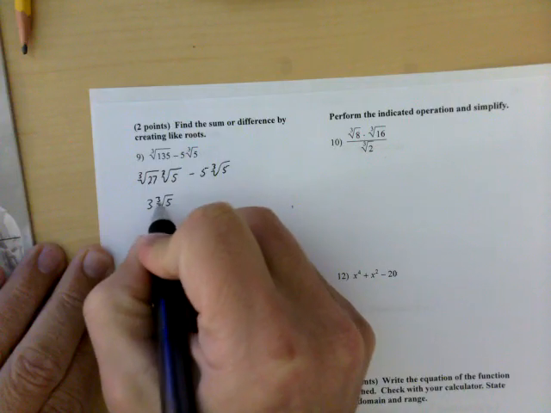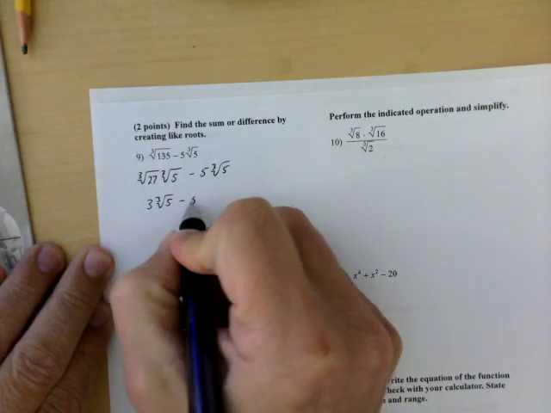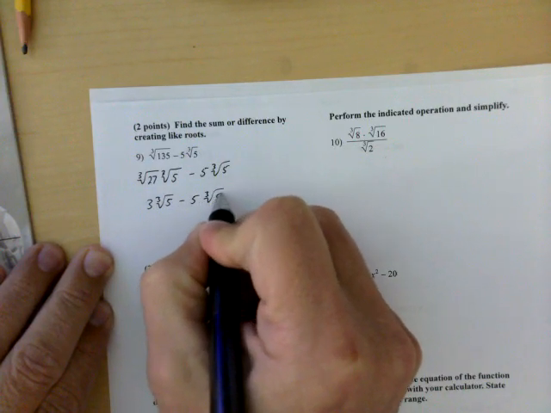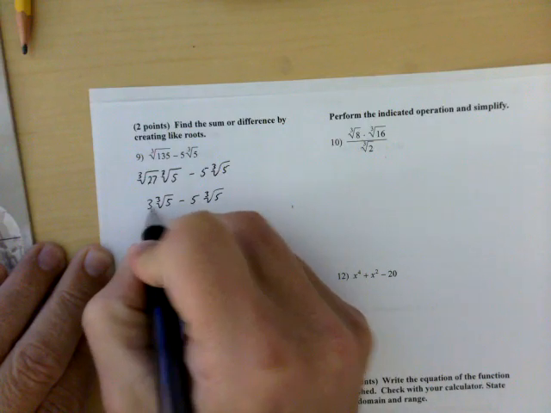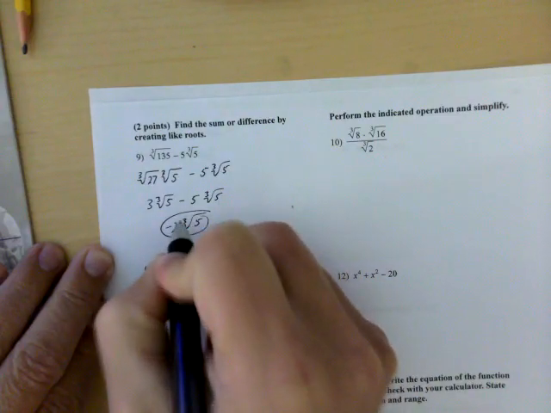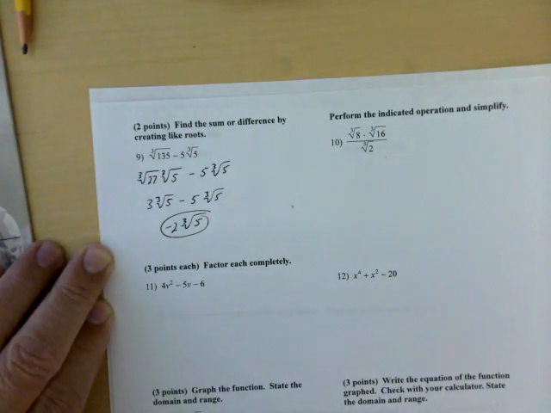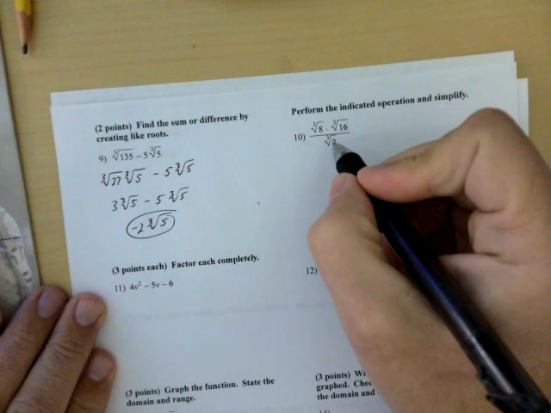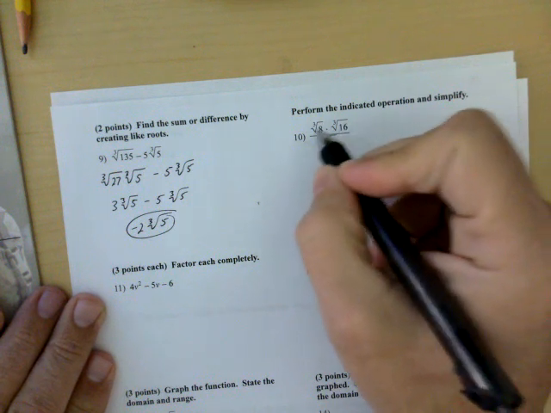So we have 3 of these cube roots of 5, and we're going to take away 5 cube roots of 5. They're like terms. 3 minus 5 is -2, and you write your cube roots of 5. Okay, that's the answer. For this, you only divide once when it's factors.